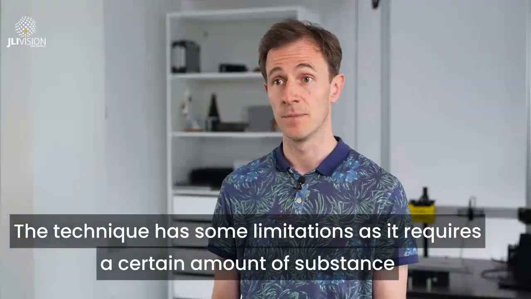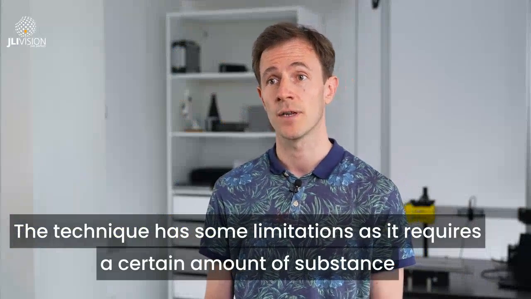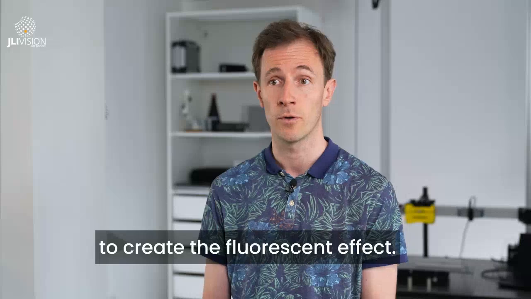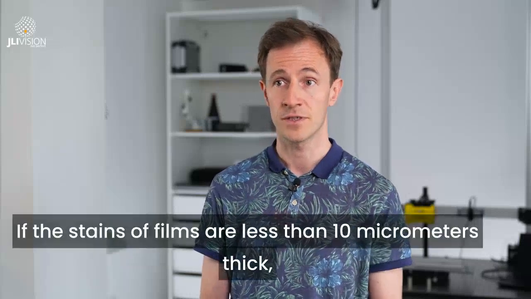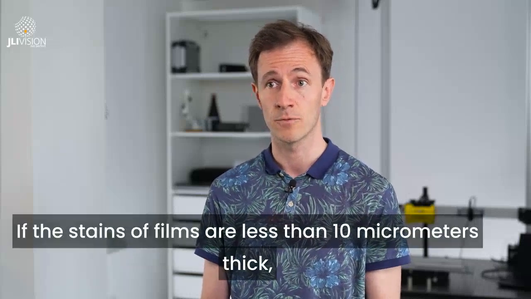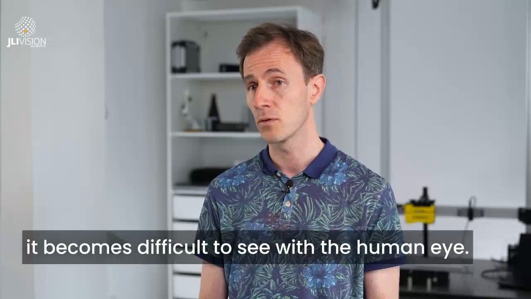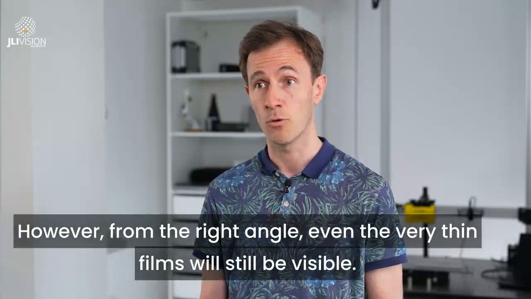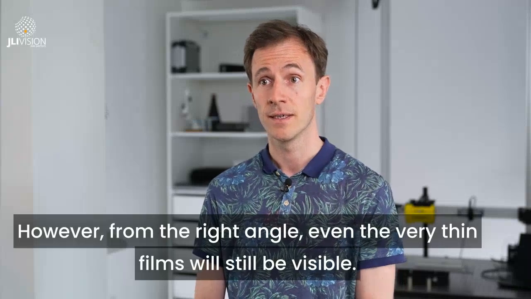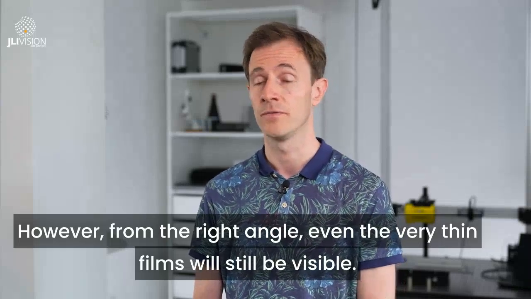The technique has some limitations as it requires a certain amount of substance to create the fluorescent effect. If the stains or films are less than 10 micrometers thick, it becomes difficult to see with the human eye. However, from the right angle, even the very thin films will still be visible.